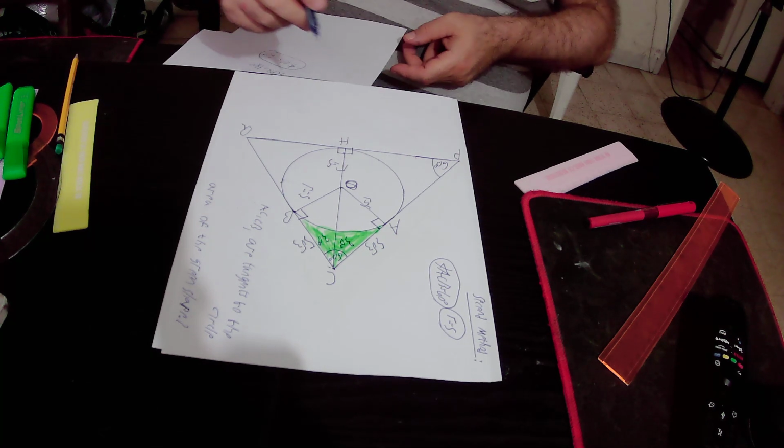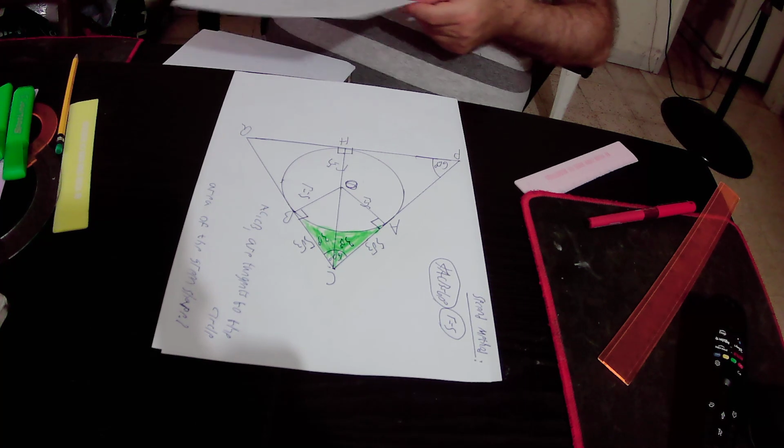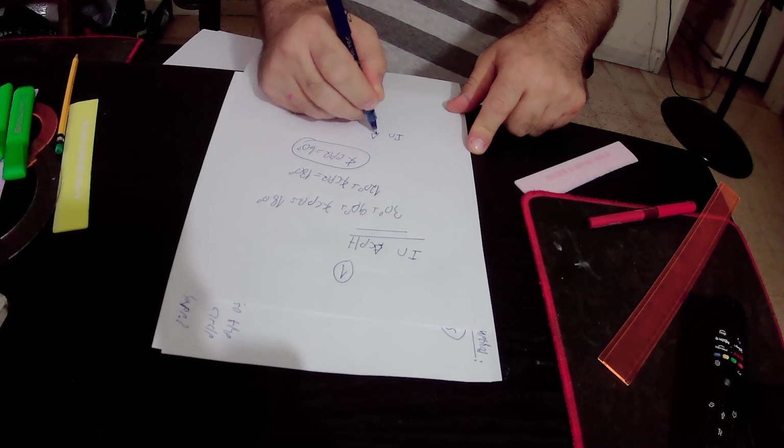We will repeat the same process on the right triangle CHQ.